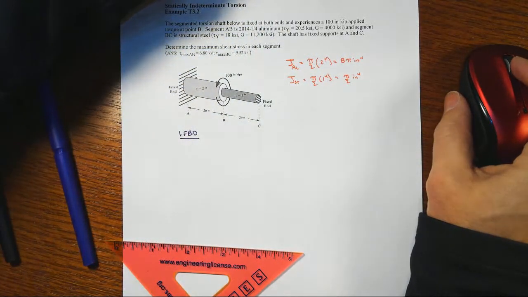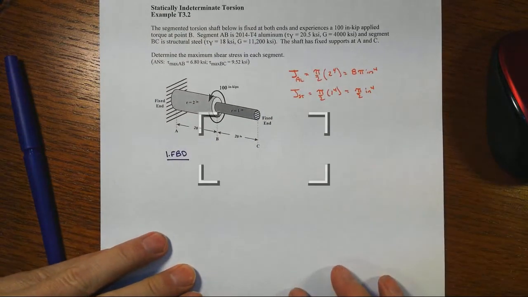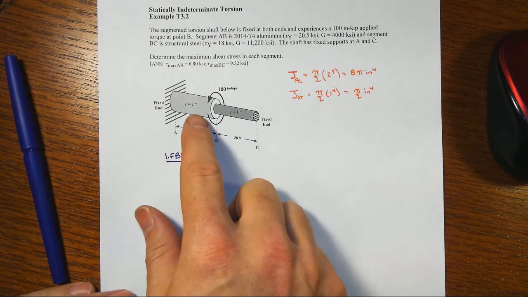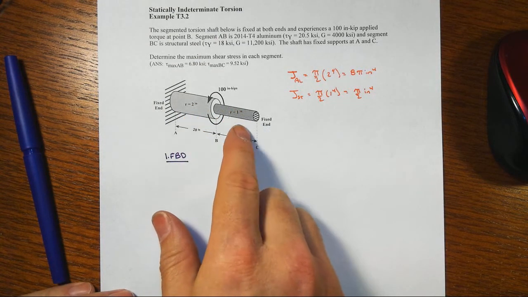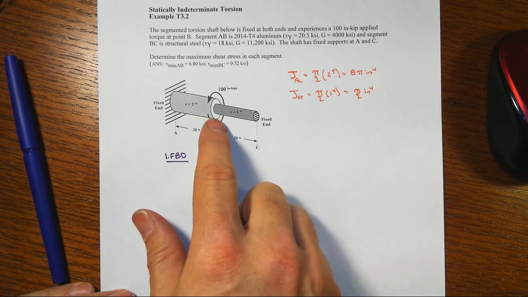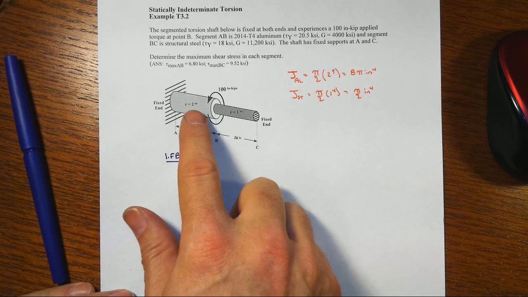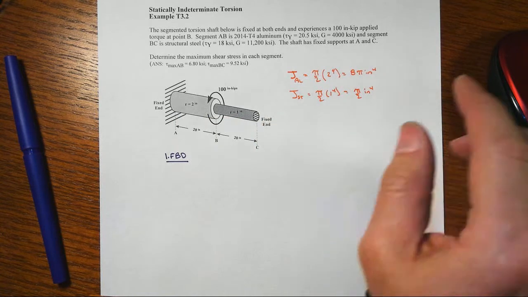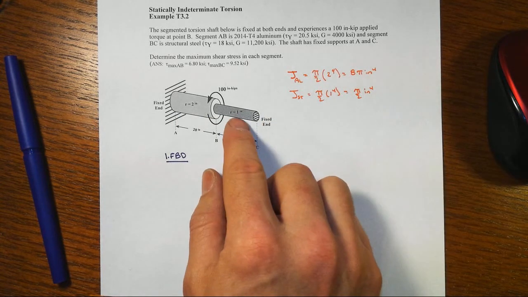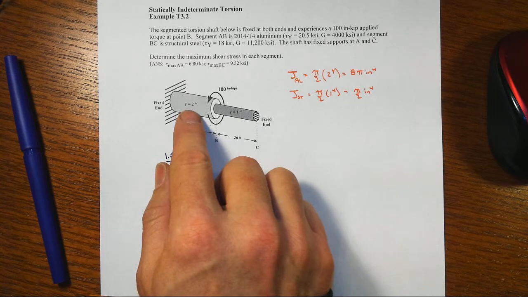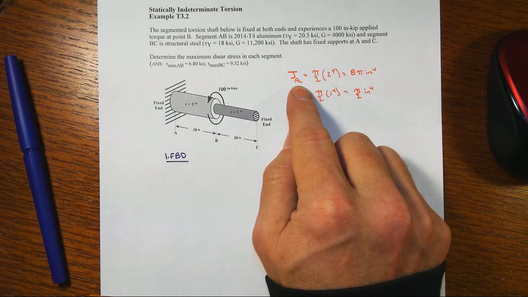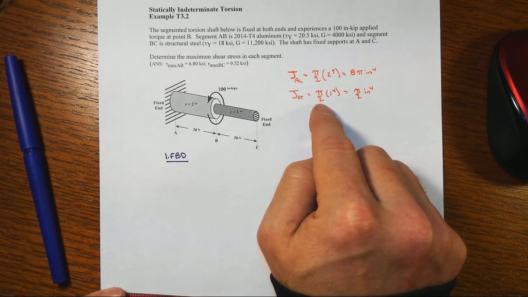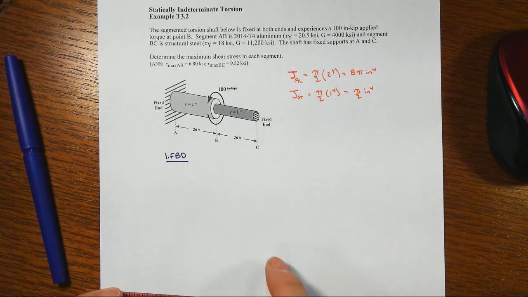In this second example of statically indeterminate torsion, we've got a very similar situation as we had with the first one. That is, we have an aluminum shaft and a steel shaft, but instead of them being coaxial, in this instance the steel is out here at the edge and we have solid aluminum. Hence the J, or polar moment of inertia, of aluminum here is just pi over 2 times 2 to the fourth, or 8 pi. That for the steel is pi over 2, so that's a little bit different.